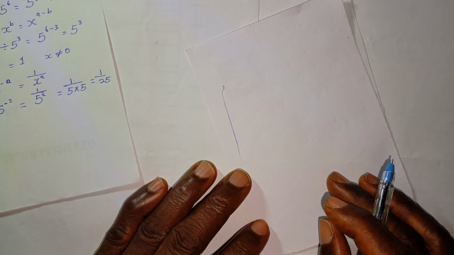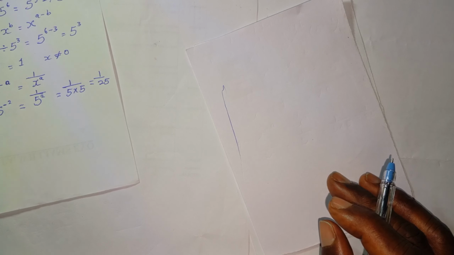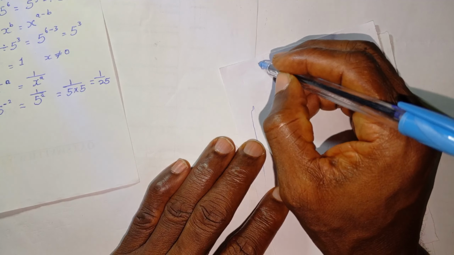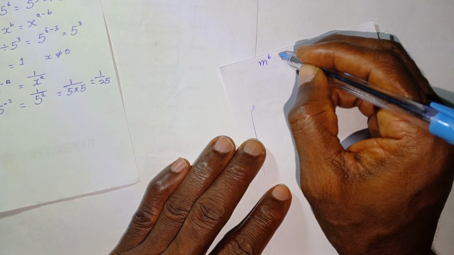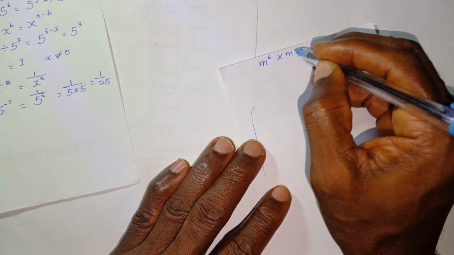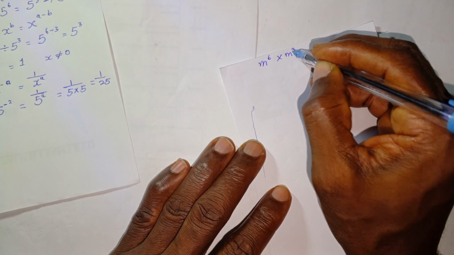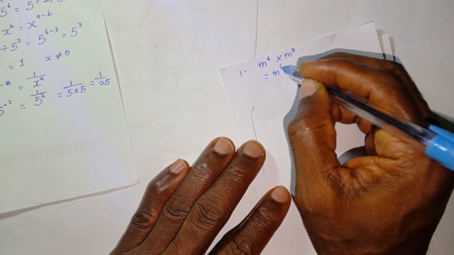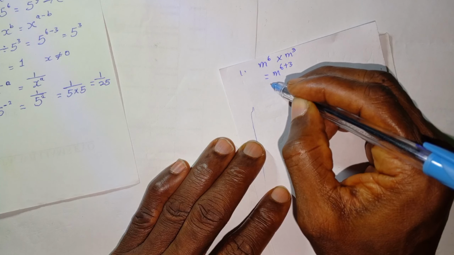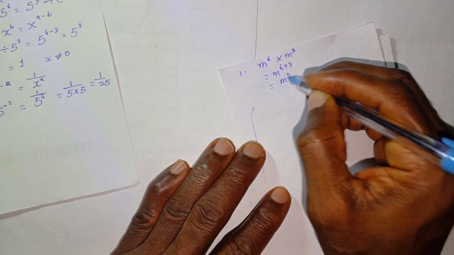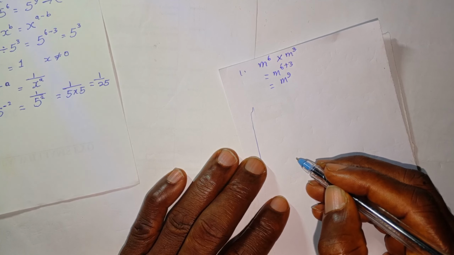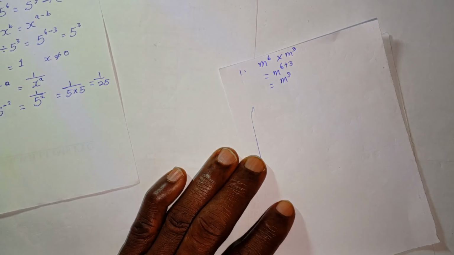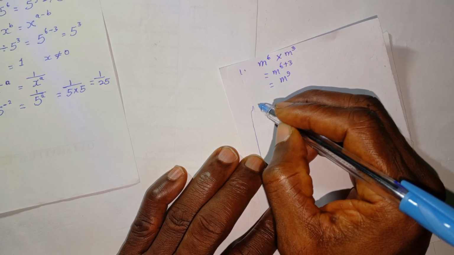The first problem I have here to solve is, let's say, m raised to power 6 times m raised to power 3. So we have m raised to power 6 plus 3, which is equal to m raised to power 9. That is our first problem. Sometimes they mix these laws together and combine a lot of things. Let's add a few things to it.